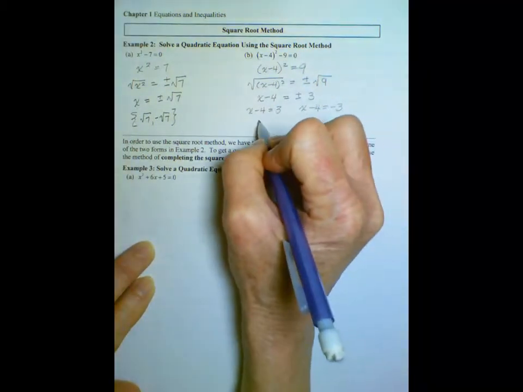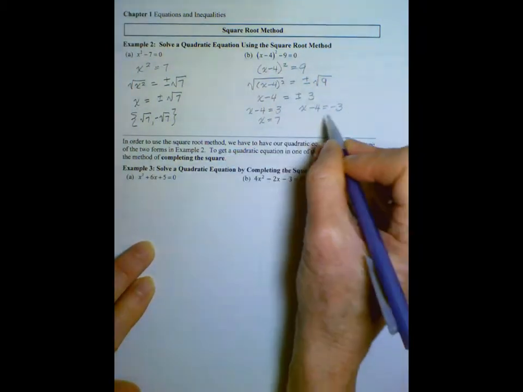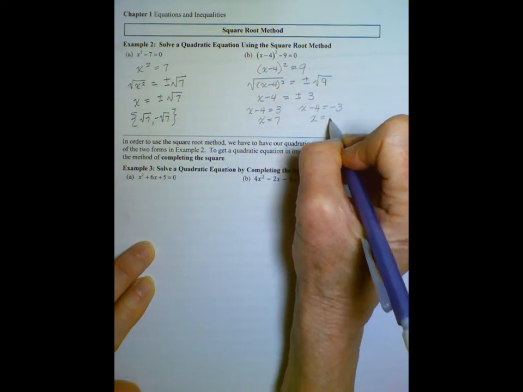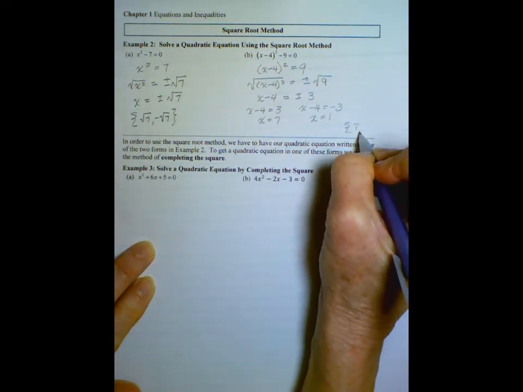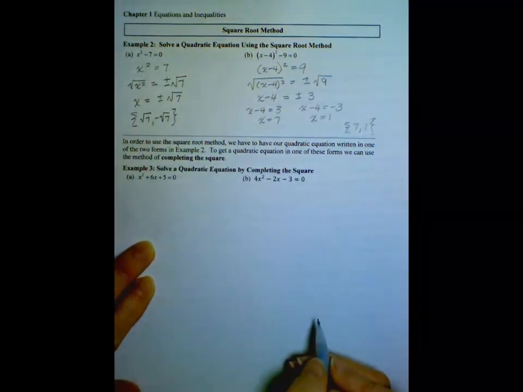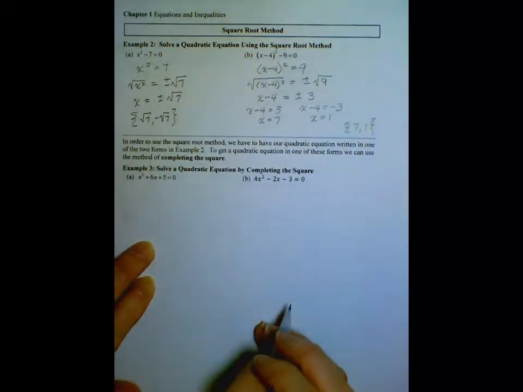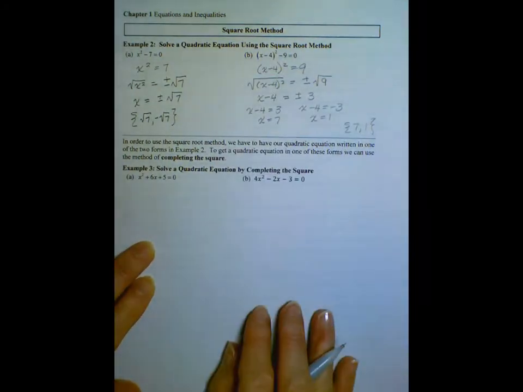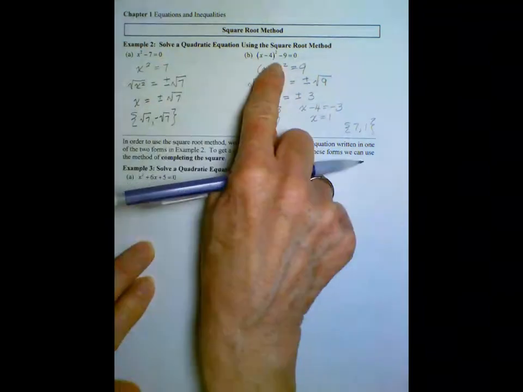Add 4 to both sides, x is 7. Add 4 to both sides, x is 1. Solution set 7, 1 or 1, 7. You can plug that back in and check. That's the square root method. These are the 2 basic formats.